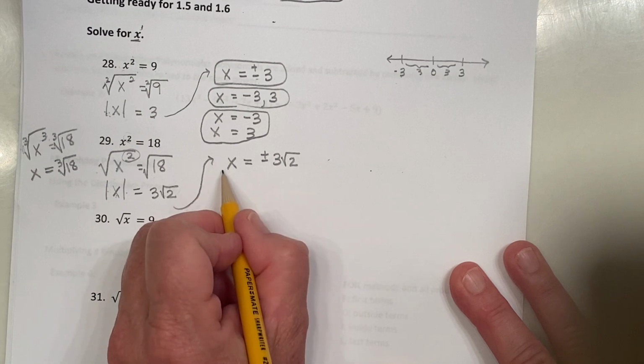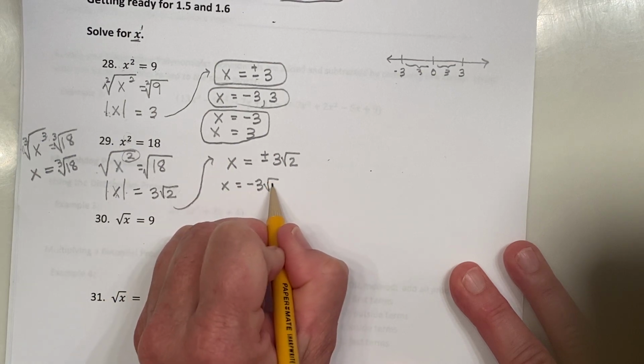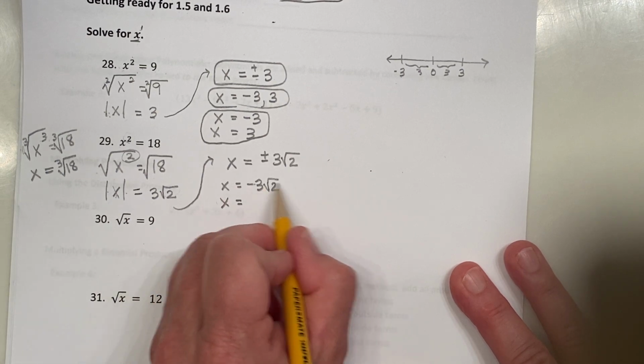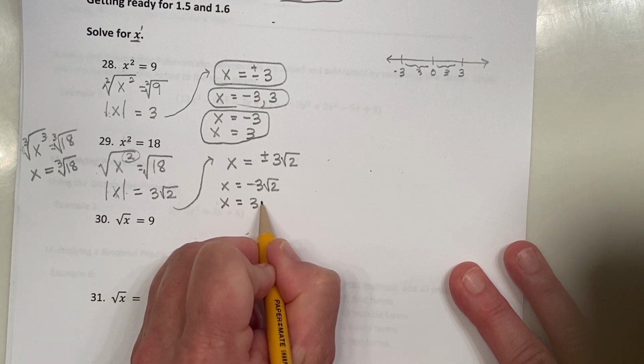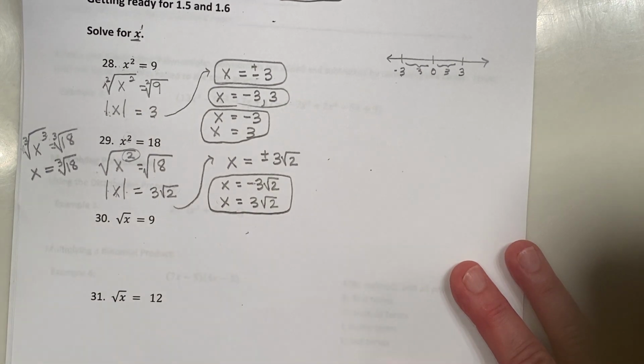And this would be a good answer right here, or you could list them separately or list them together with the smaller answer coming first. That's common practice. Those are our solutions.